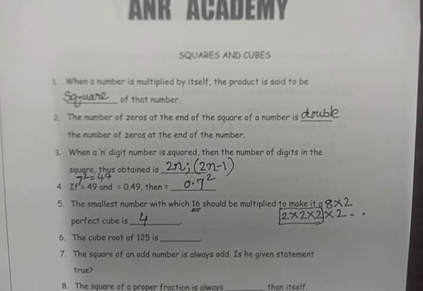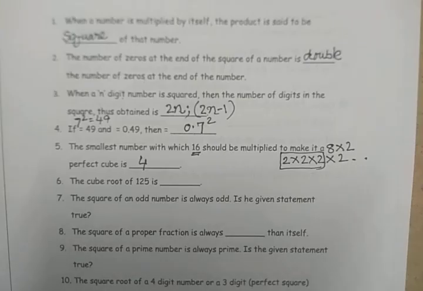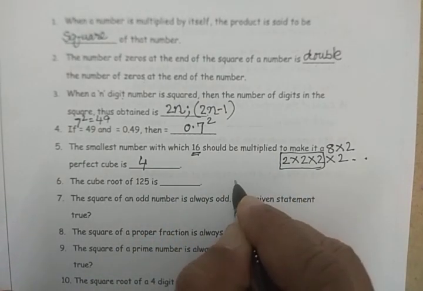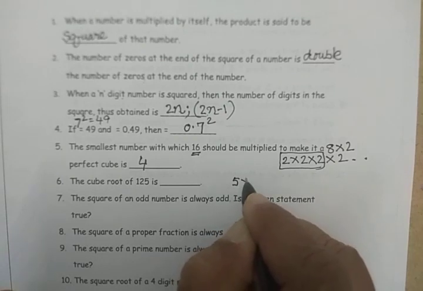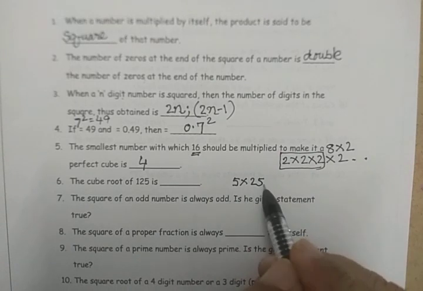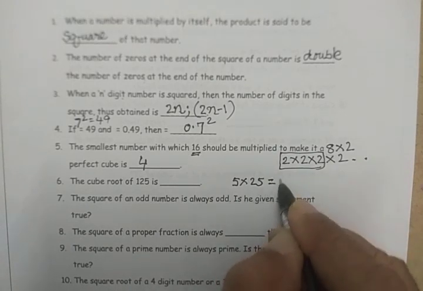Now, let us take the next question. The cube root of 125 is dash. So to find the cube root, we need to write the prime factors of 125. We can write 125 as 5 into 25. Clear? Again, you can split 25 as 5 into 5.